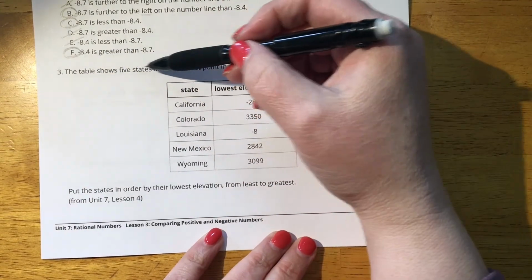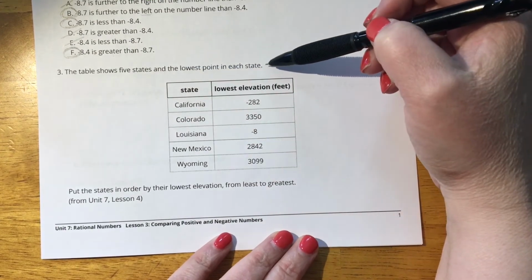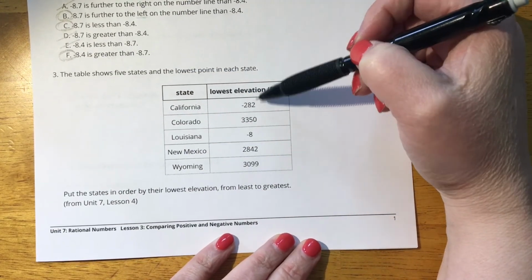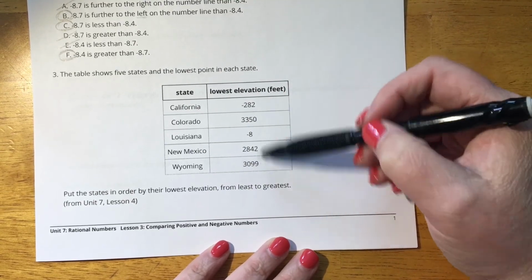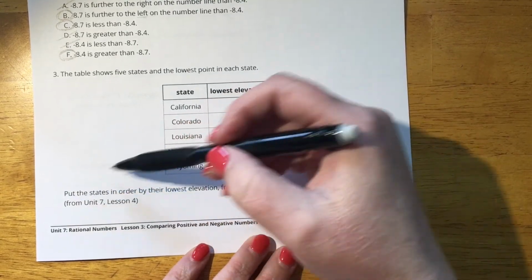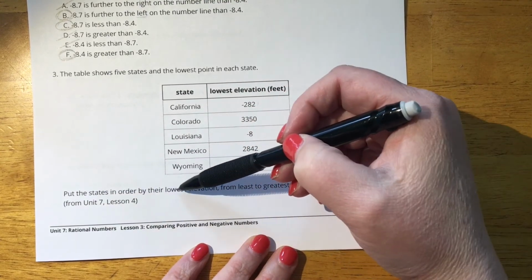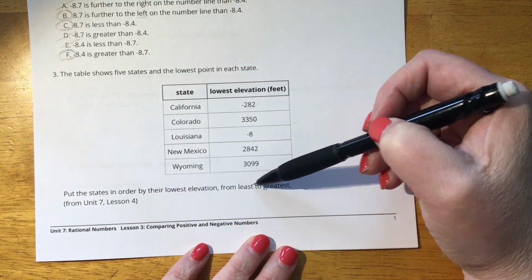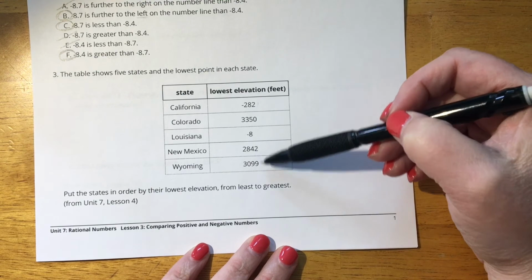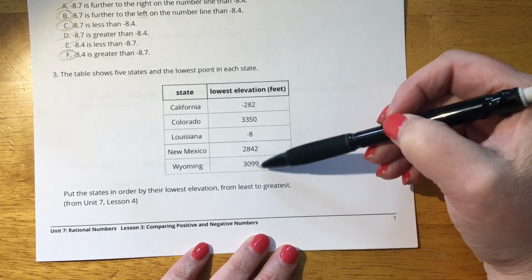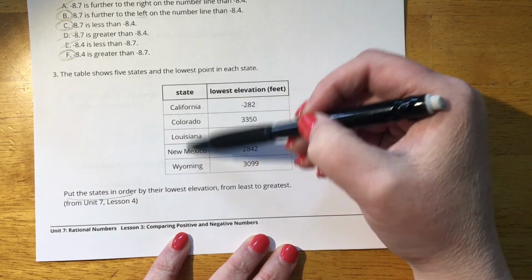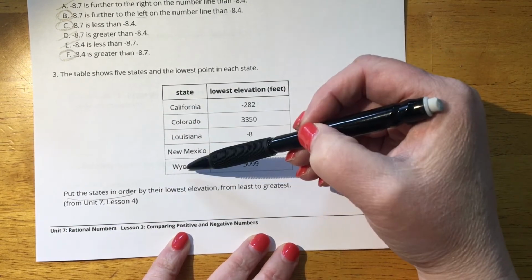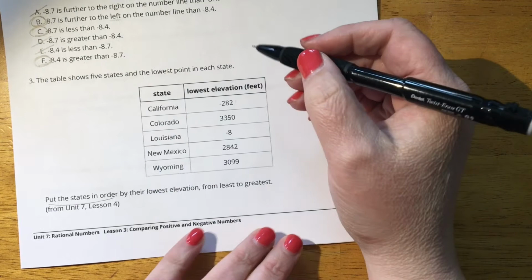The table shows 5 states and the lowest point in each state. So this is the lowest elevation in California, Colorado, Louisiana, New Mexico, and Wyoming. Okay. Here we go. Put the states in order by their lowest elevation from least to greatest. So we need these numbers from least to greatest, but we're putting the states in order. So we're going to actually write these words in order from least to greatest.